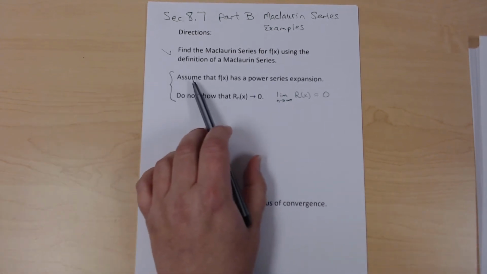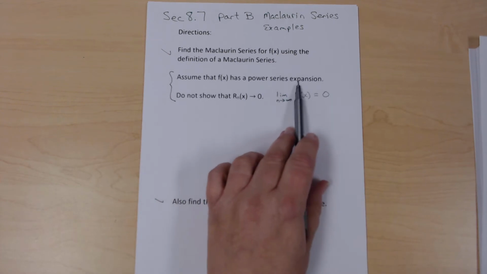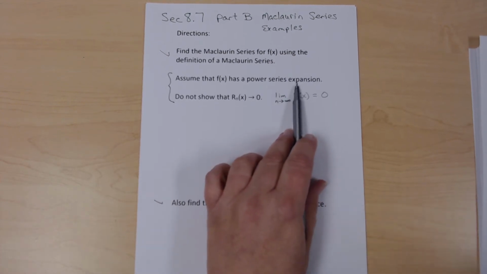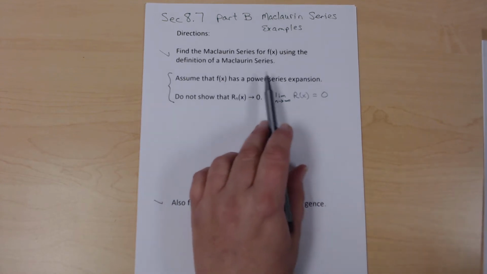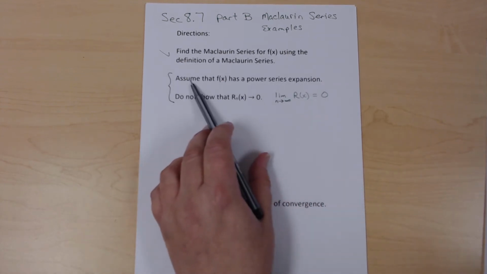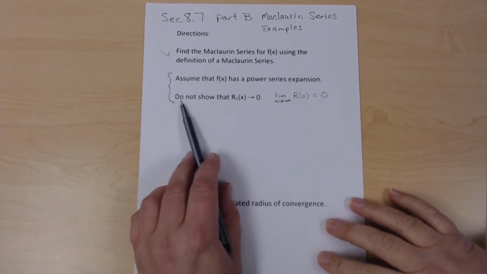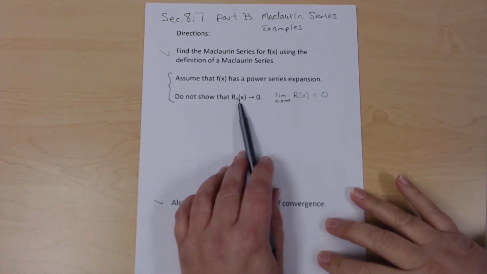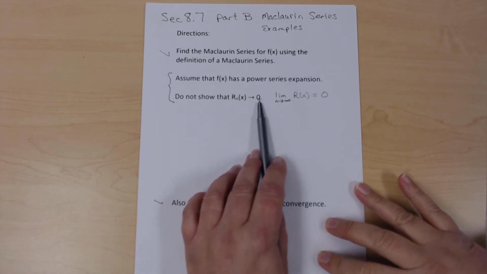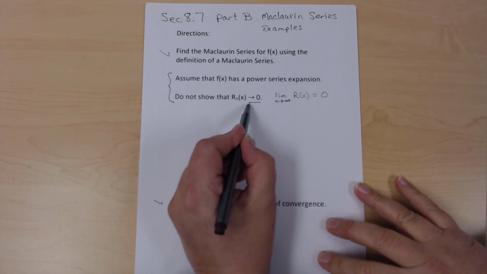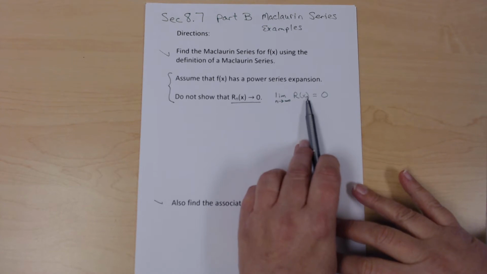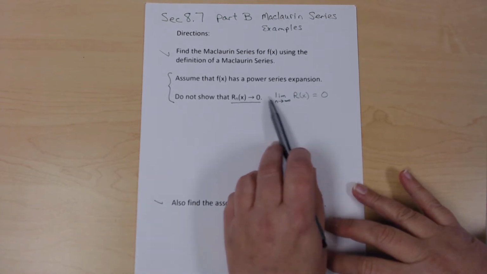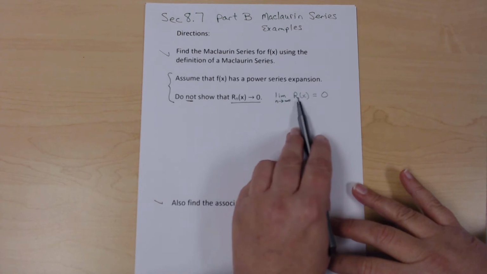Well, first of all, this one's kind of obvious. Assume that f of x has a power series expansion. Not every single function has a power series expansion. Most do, but just keep in mind that there's not a power series expansion for all of them. But they said to go ahead and assume that it does. Then it also says do not show that r sub n of x approaches 0. Well, first of all, this is just good to know. This is another way to write the limit as n approaches infinity of r sub n of x equals 0. So we don't have to show that the limit of r sub n of x equals 0.